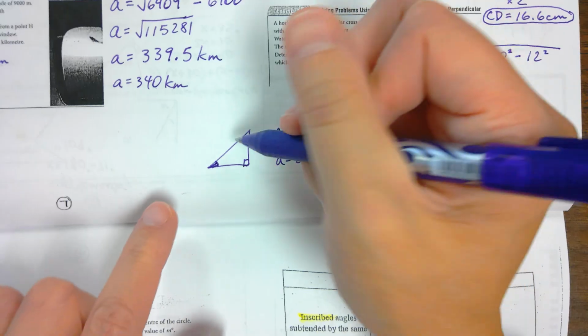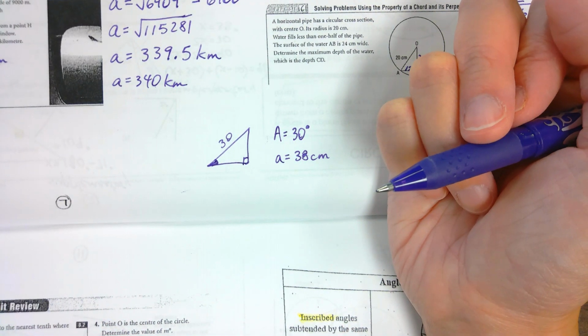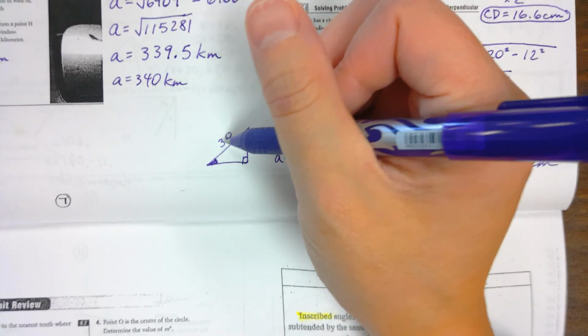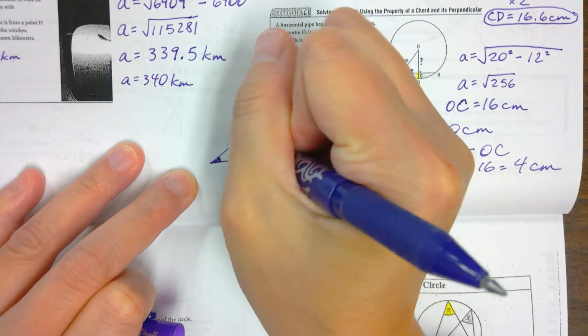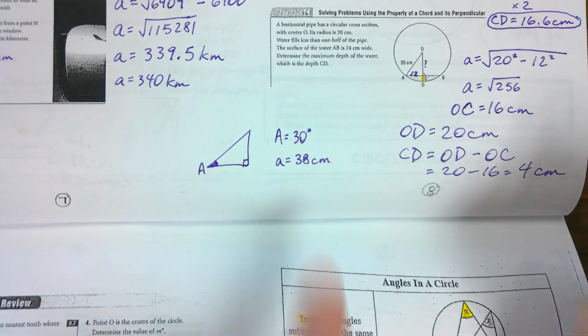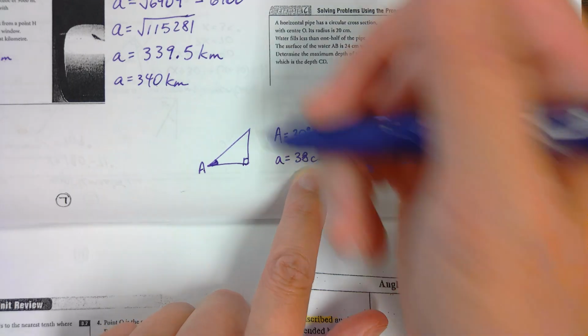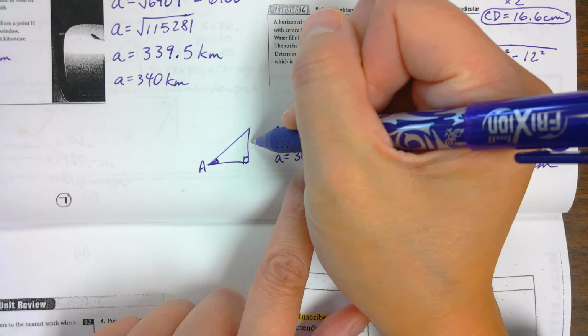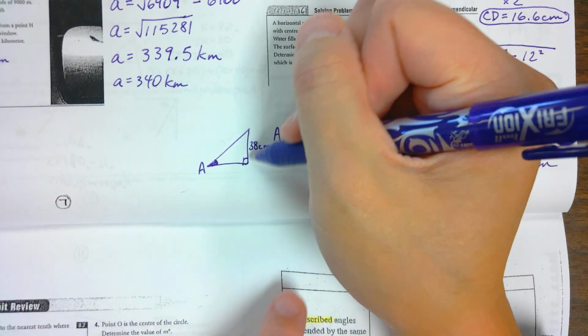I see people write this. It's an angle, so it's not a, this is suggesting that it's a length. So angle is in the corner, like this. Angle A. This is a length. So I'm talking about this right here, which is 38 centimeters, like that.